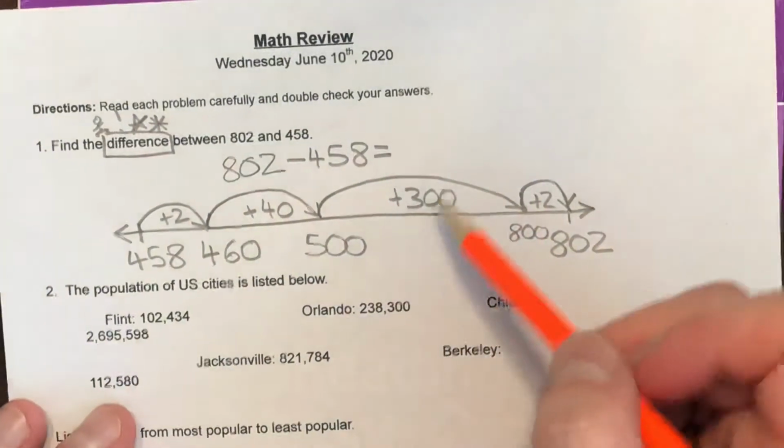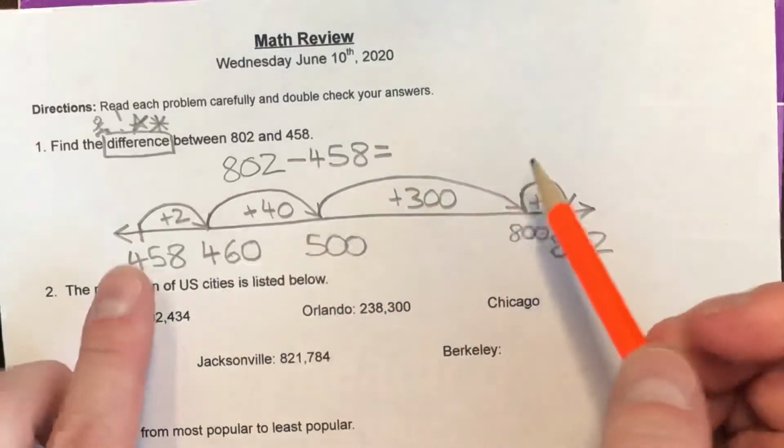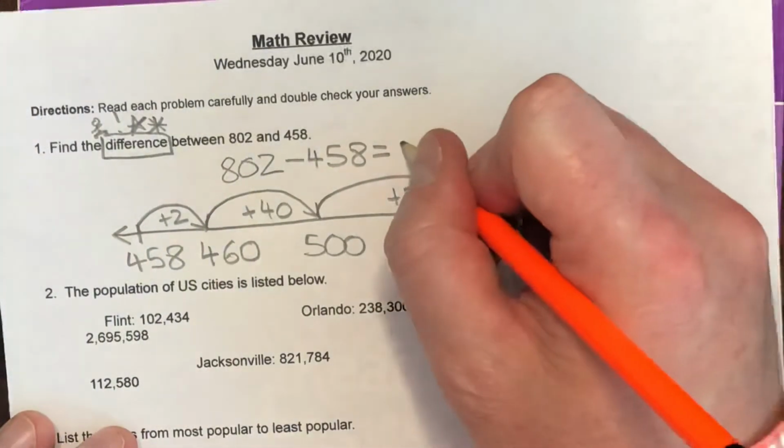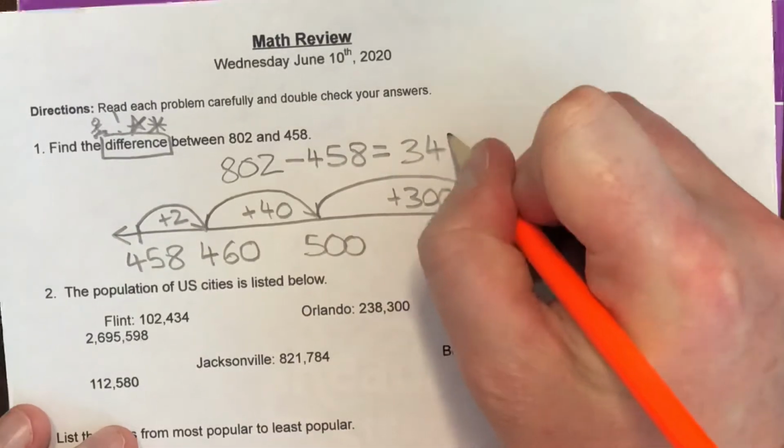Now, when I add this all together, I've got the 300, I've got the 40, and then the two 2s. So my two 2s are 4. Everything else is going to stay the same. So I believe my answer is 344.